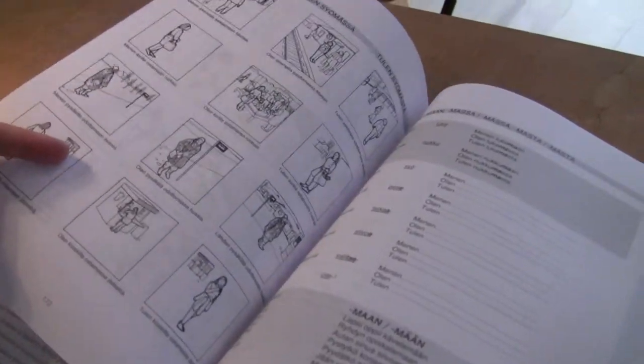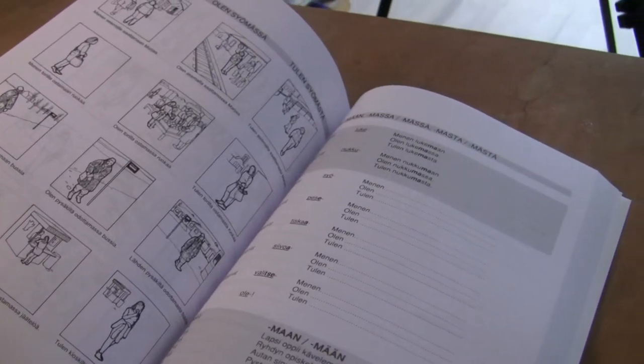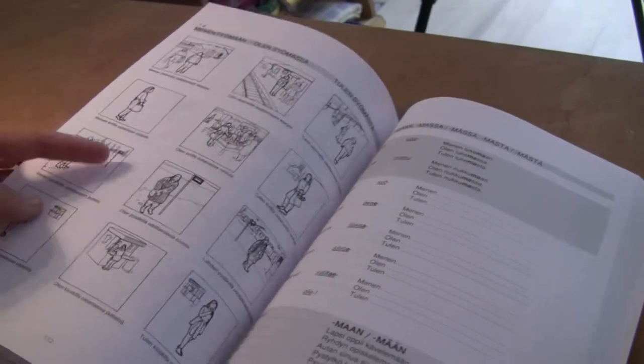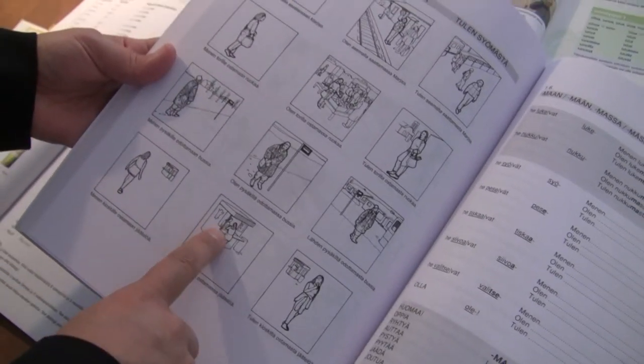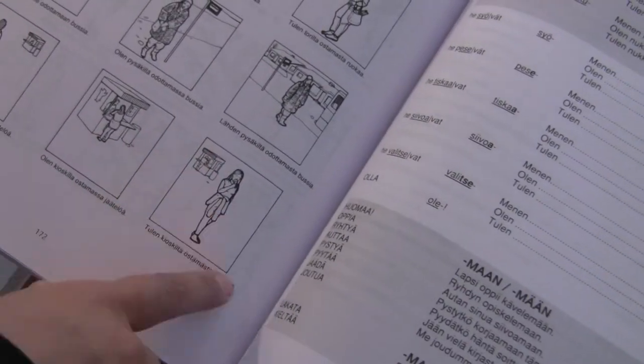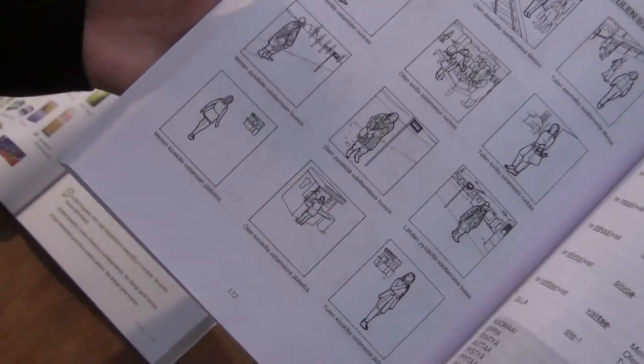For example, she's walking towards the kiosk. She's in the kiosk, or she went away from the kiosk. Something like this is really something you don't have here.